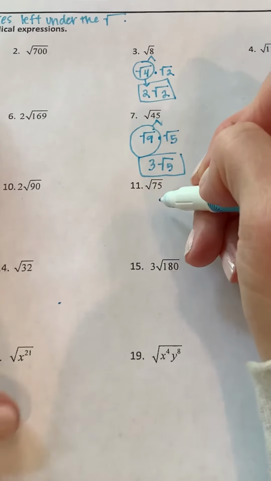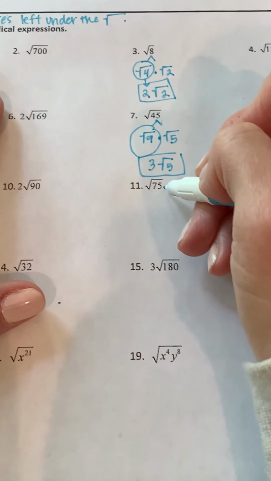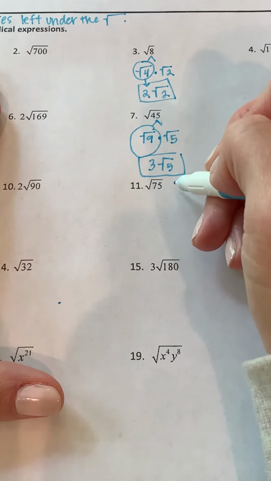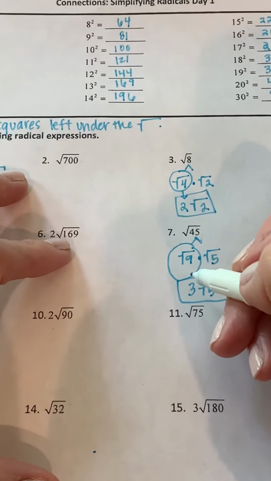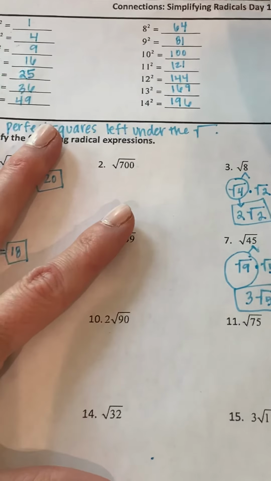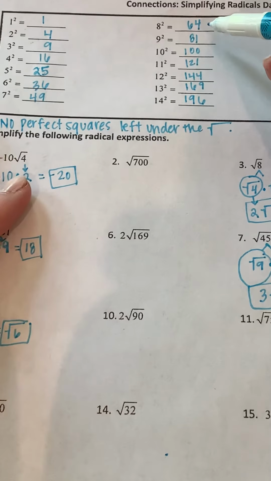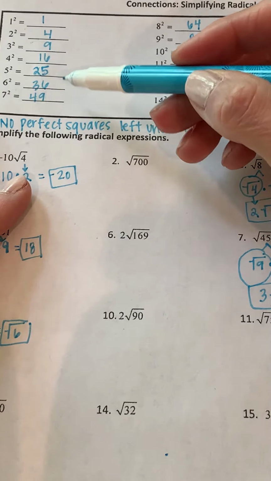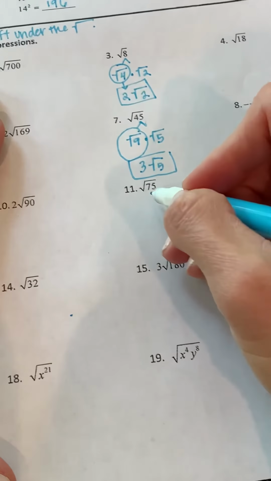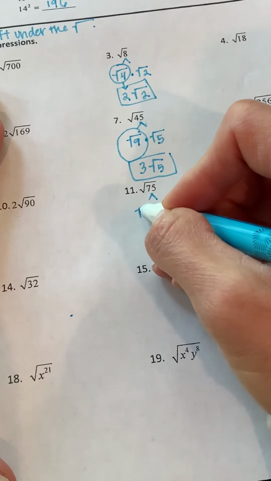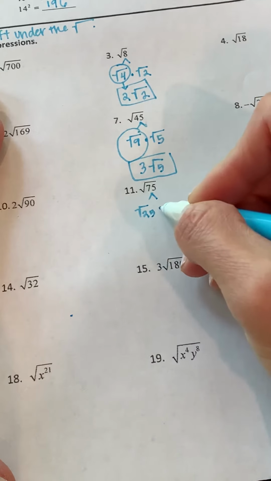Now let's go to number 11. Ask yourself the same question. Is 75 a perfect square? It is not. So I start thinking about perfect square factors. You can look at your chart. You can start at 64 if you want to, but you start looking for perfect squares that might be a factor. And I see 25. I know that 25 times 3 is going to give me 75.